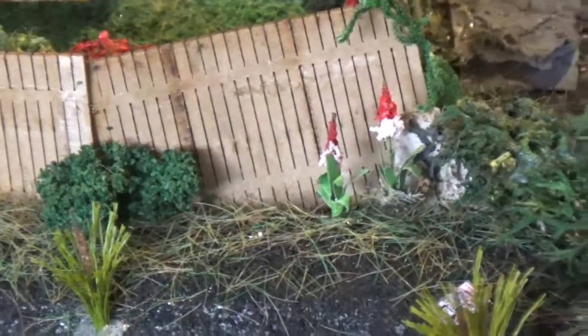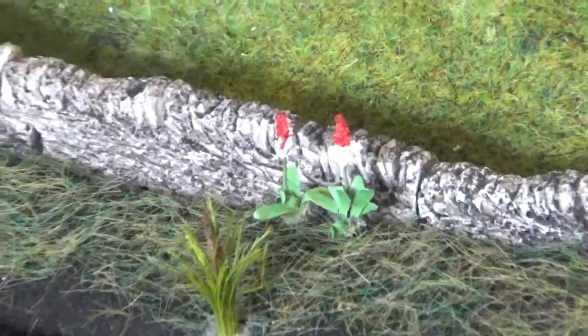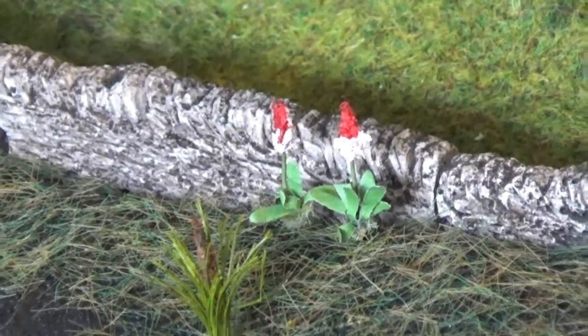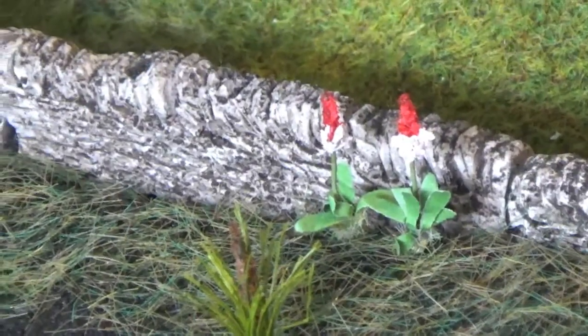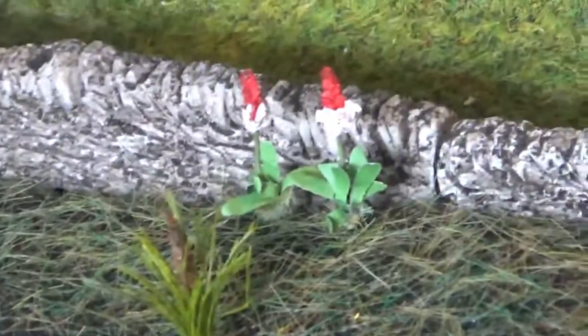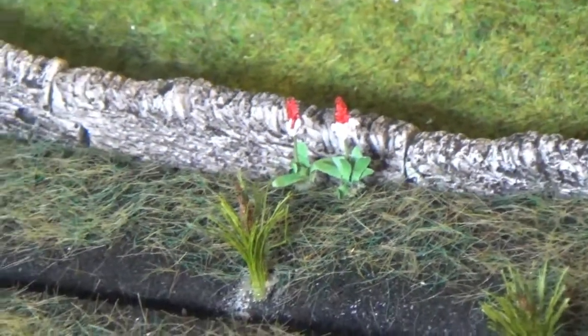I've also added a few primroses as well in a couple of areas, and they are Tasman Products ones which I have used in some of the gardens, and I had a couple left, and so I thought I'd use them here. And why not? Because again, it's adding little things like this that really do help to bring it all to life, and I think they look quite nice there where they are as well.